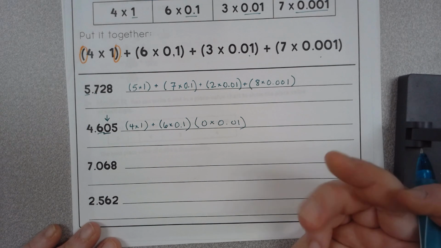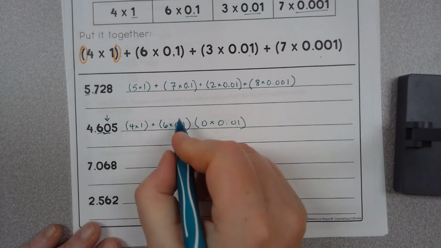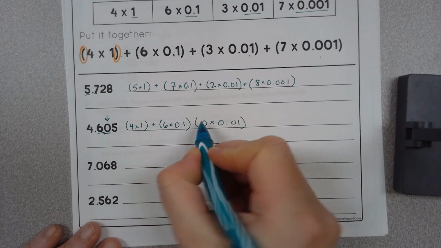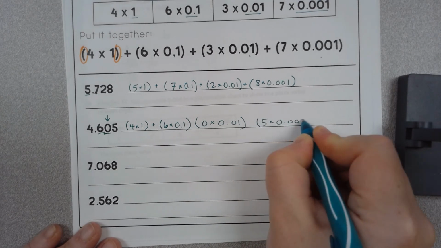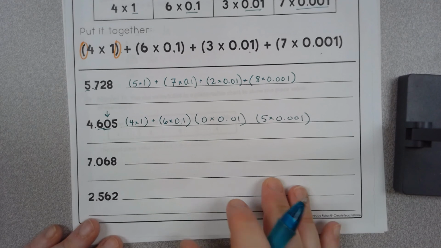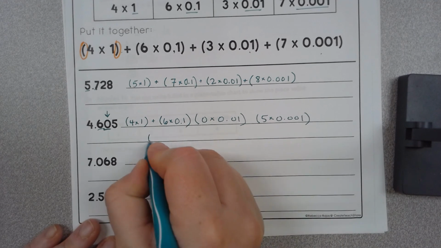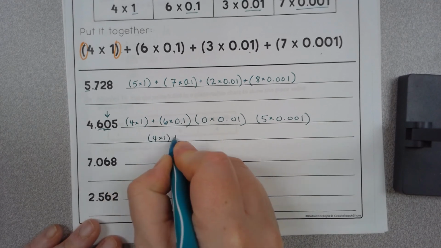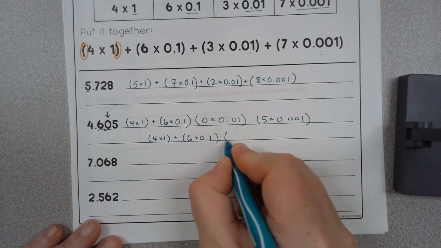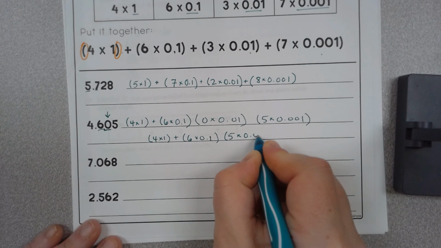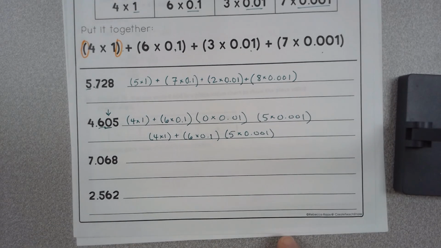But even if you do that, the answer is going to be 0 anyway. So you don't have to put this in. And then you would do the 5 times 1,000ths. Now, if you wanted to leave this part out, it would be the same thing, except you just have one less little parentheses in there. Just like that.